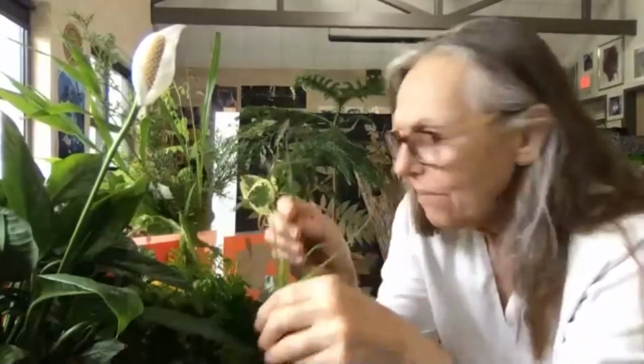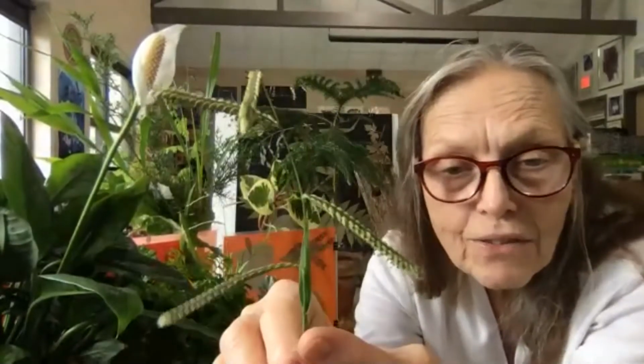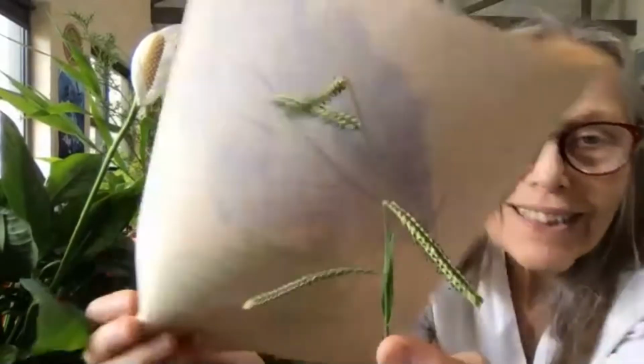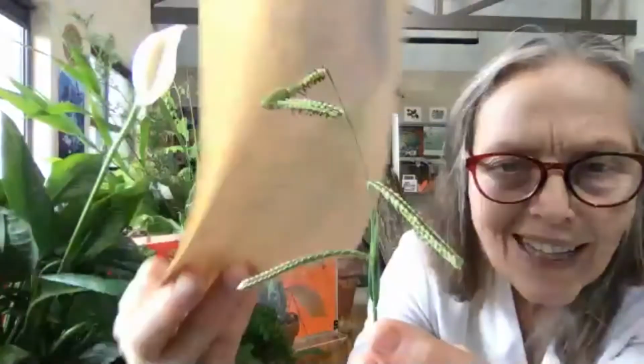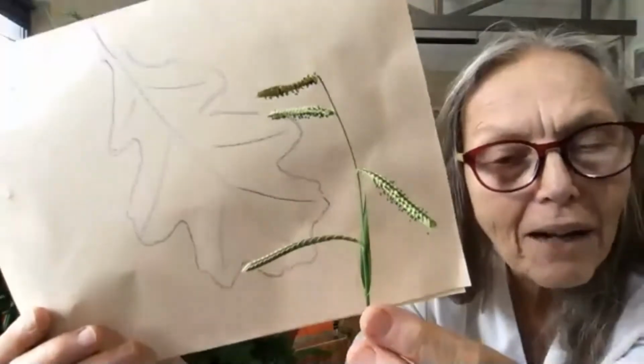Like the trees, most of our trees are flowering plants, but most people never notice that. And the grasses, see the little black things hanging down there? Those are the flowers, okay?